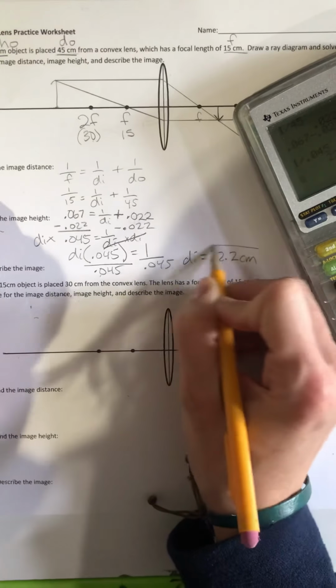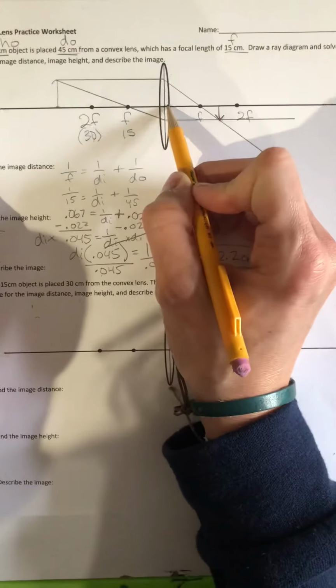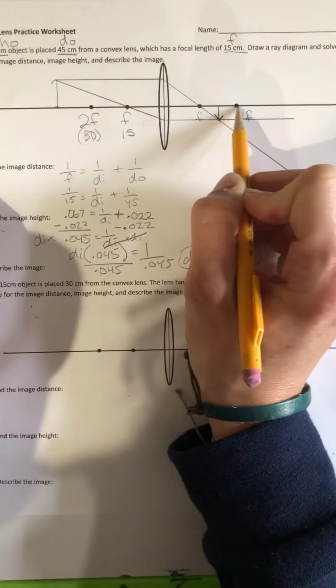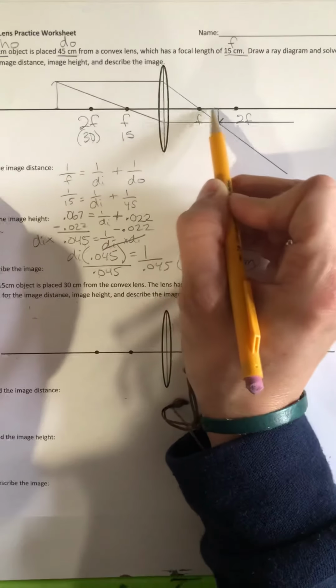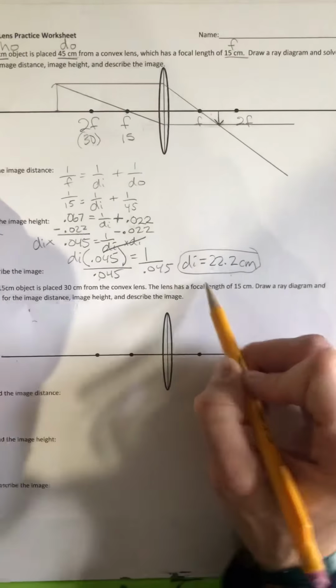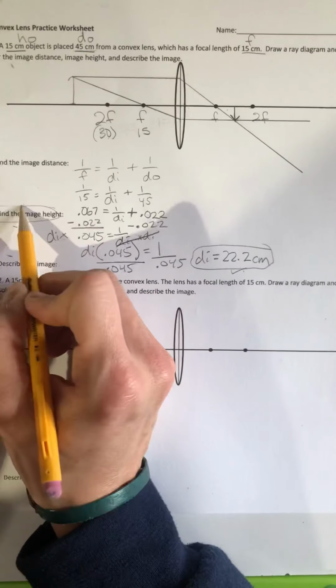22.2 centimeters. So over here, I can see that, remember, the focal length was 15, and this would be 30. So 22.2 would make sense because it's in between 15 and 30. So I like that answer, so that's good. And then it says to find the image height.